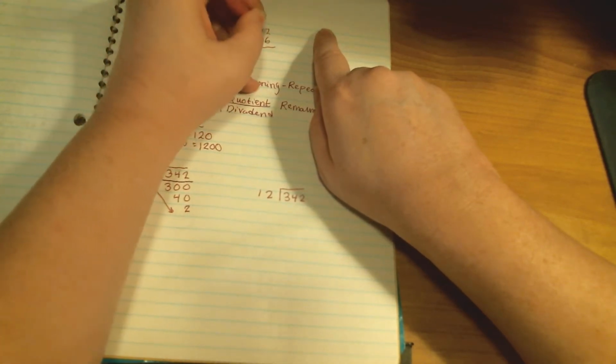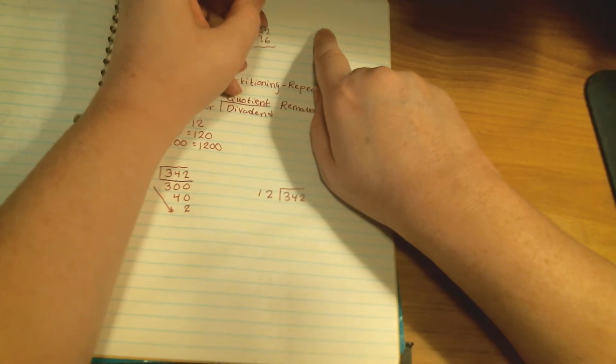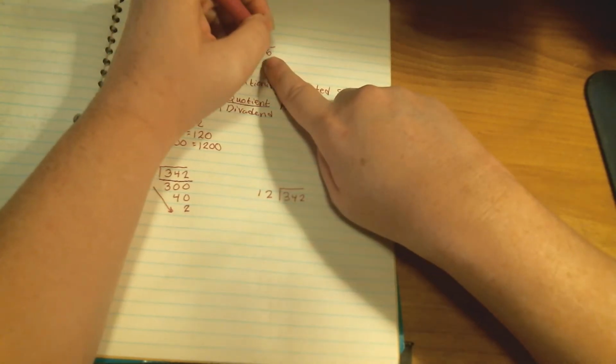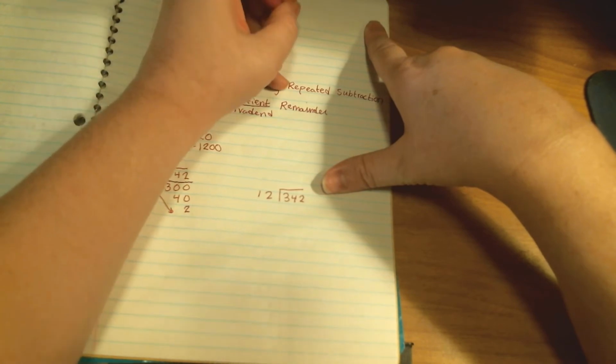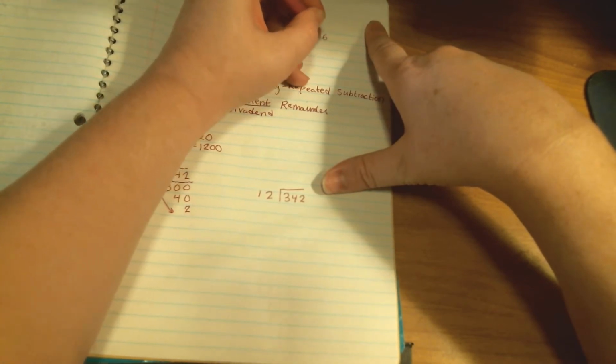We're going to borrow 10, 9, bring over 10, 12 minus 6 is 6, and 9 minus 9 is 0. 12 does not go into 6, so we have a remainder of 6. So the answer is 28, remainder 6.